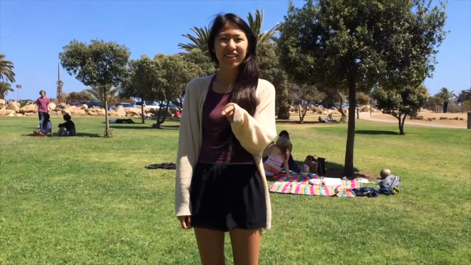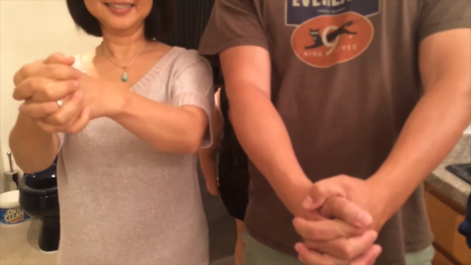Here's another example for you. When you clasp your hands together, does your left thumb or your right thumb go on top? Nicole's parents both have their left thumbs on top. What do you think that means for Nicole? As you probably guessed, she also puts her left thumb on top.